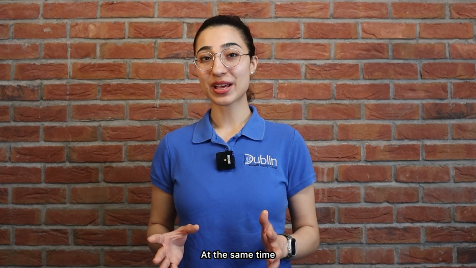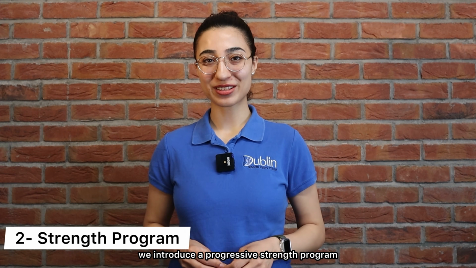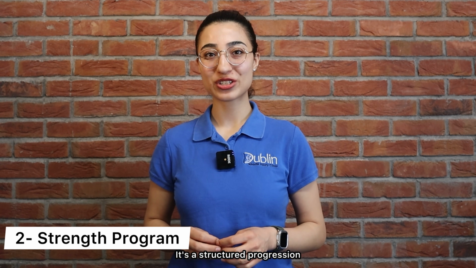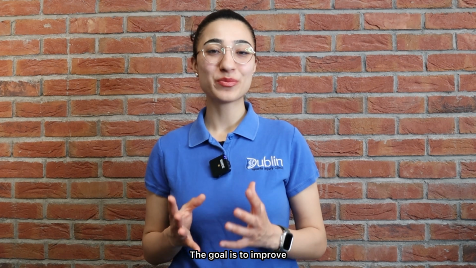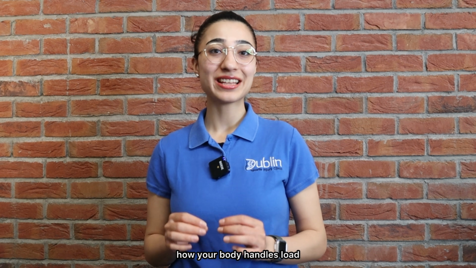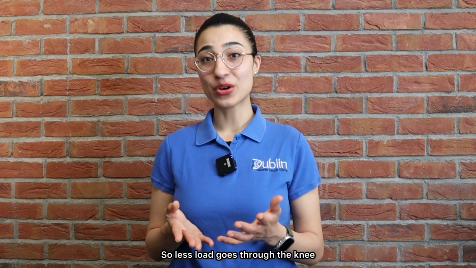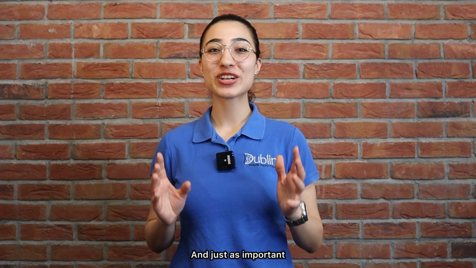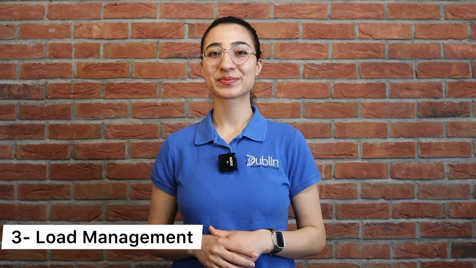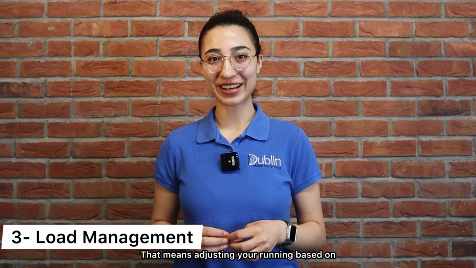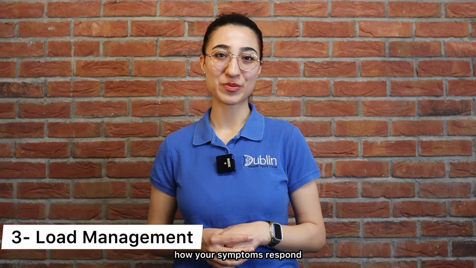At the same time, we introduce a progressive strength program. It's a structured progression that builds your capacity over time. The goal is to improve how your body handles load, so less load goes through the knee. And just as important, we guide your load step by step. That means adjusting your running based on how your symptoms respond.